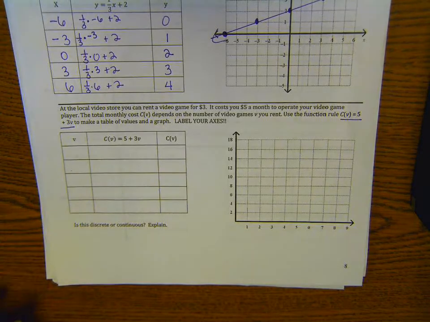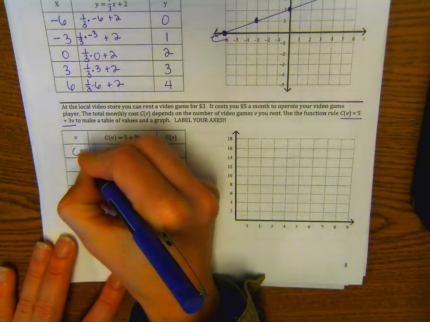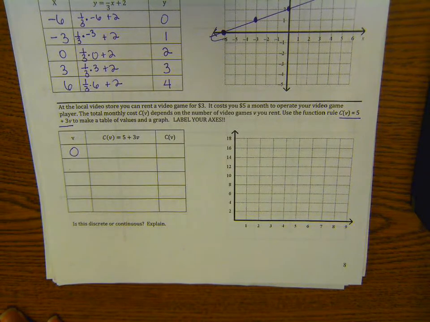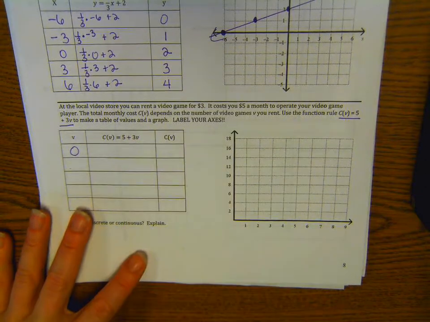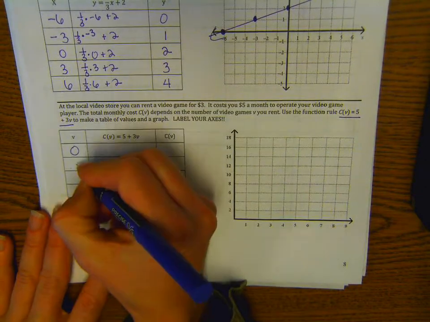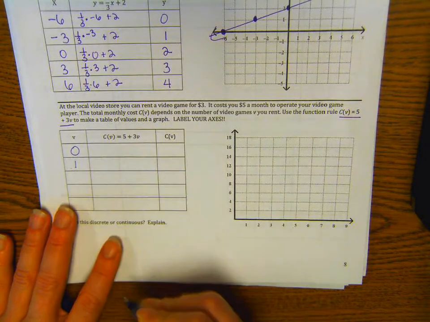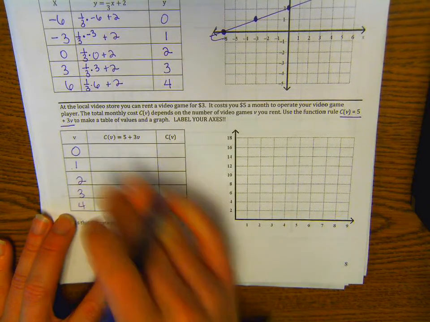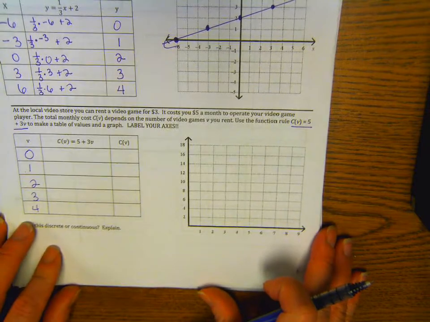So first of all, I'm not going to pick a ton. I'll pick a few values, not all of them. I'm going to pick 0. Why did I not pick a negative one? That would be negative video games. Okay. What would be the next possible input? 1, 2, 3, 4. Okay, let's at least do 0, 1, 2, 3, and then you can see the pattern, I'm hoping.